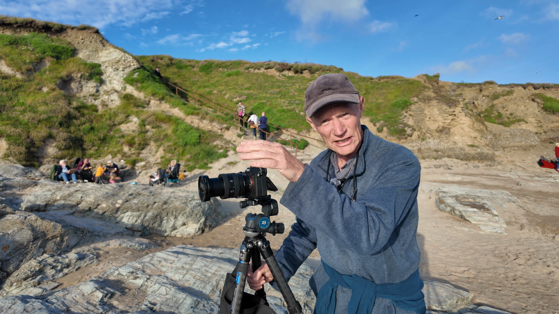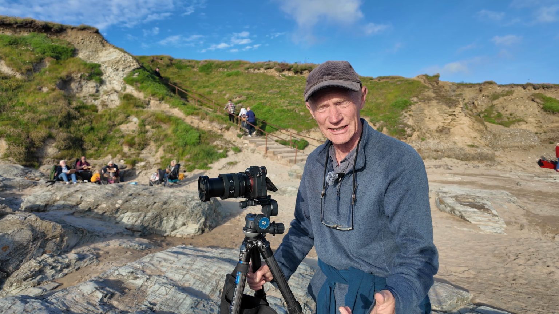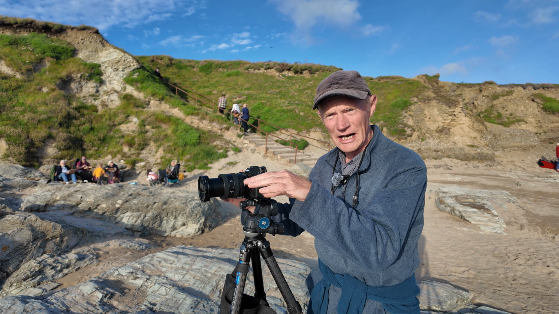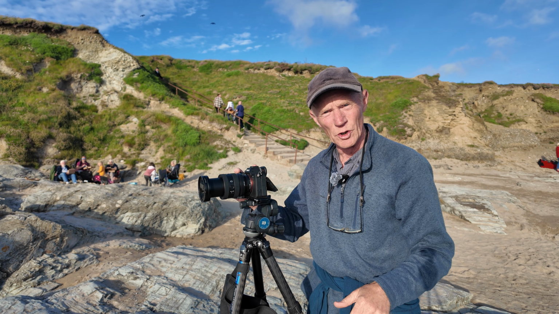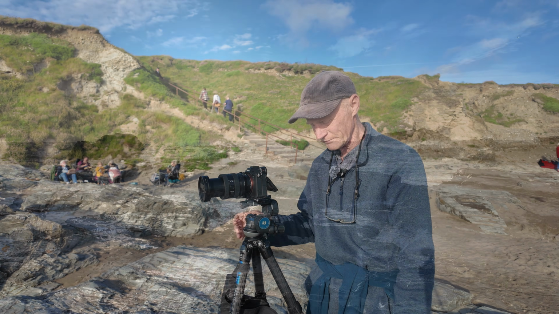So obviously if the sun had gone down, you'd get much longer exposures, like 20, 30 seconds, that kind of thing. But I like the fact that there's quite a bit of movement in the water because that tends to make for better long exposure photography.